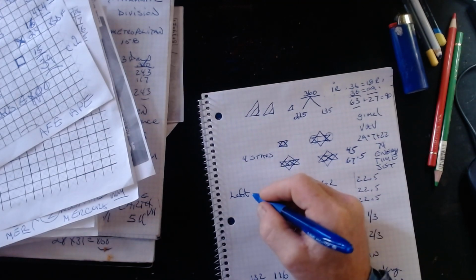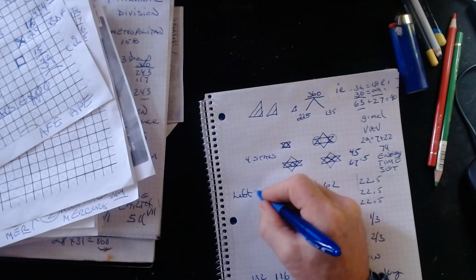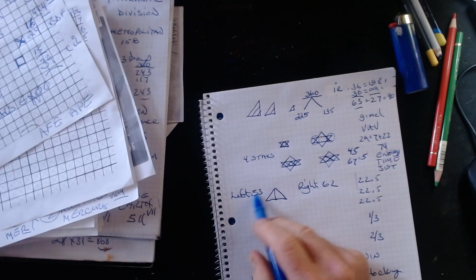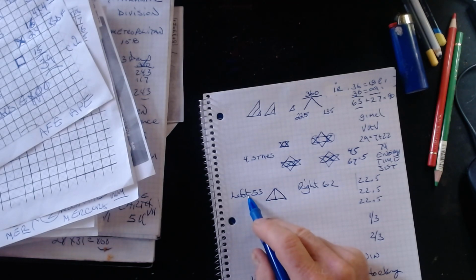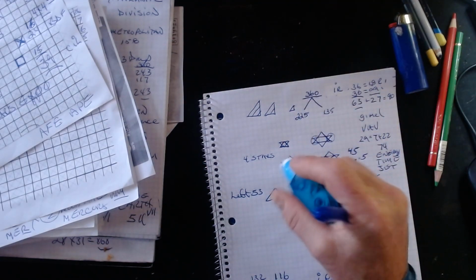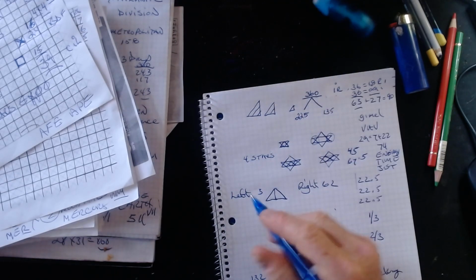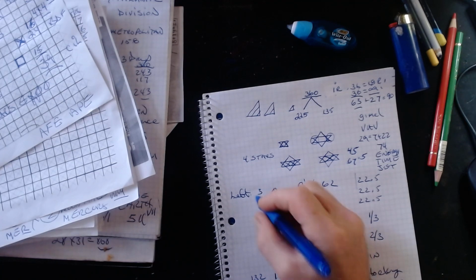It becomes 62, and left becomes 17 and 6, 23, 33, 53. 6 and 2, 8, 5 and 3, 8. Let's check that out again. 12 and 5 is 17, and 6, 23, and 20. Is that 43? So I made an error. Give me 1 second. 12 and 5 is 17, and 6, 23, it is 43.